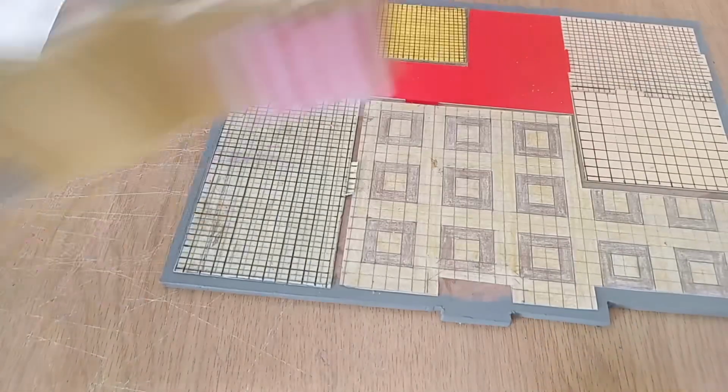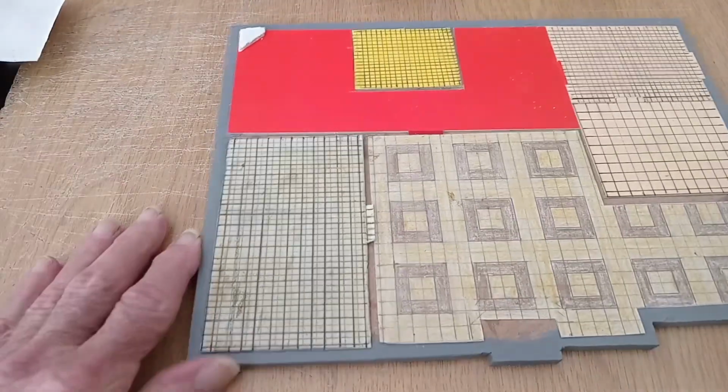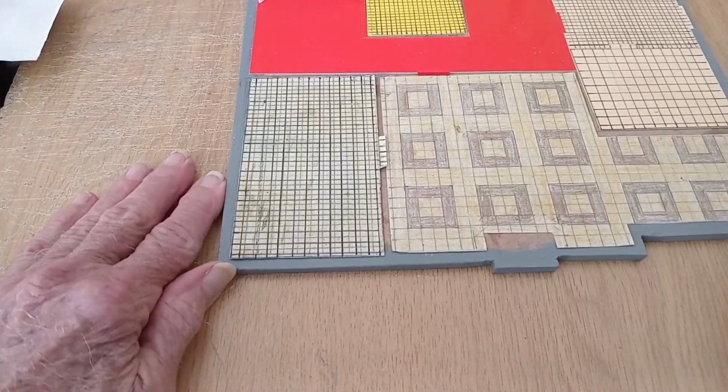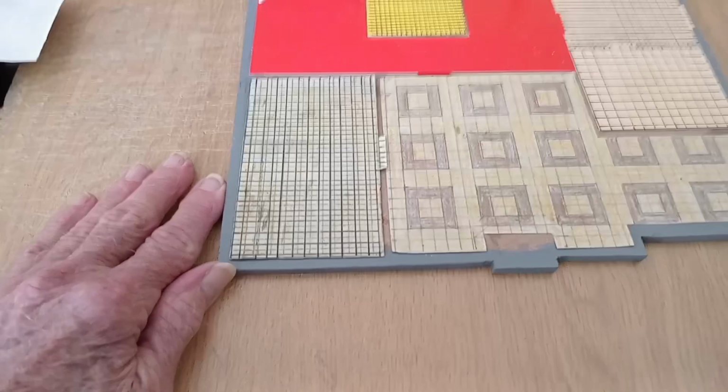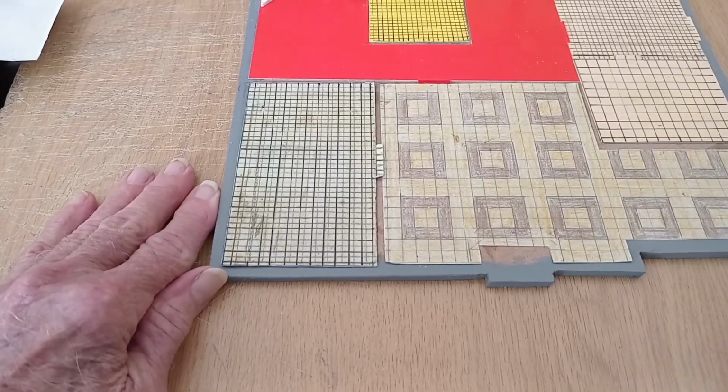And then here we have the floor. Pull that forward a bit, turn it around. There we go. That's the flooring with the walls removed.